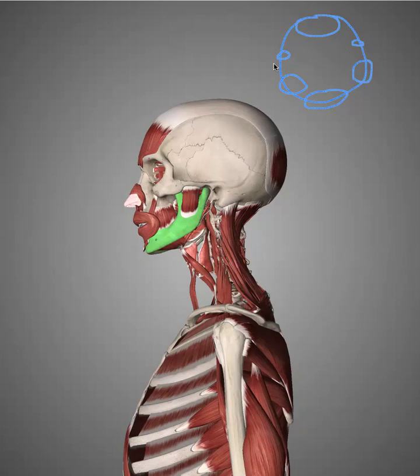The tubal tonsils, as we see, are here, where the Eustachian tube is located. The palatine tonsils are between the palatoglossal and palatopharyngeal arches. And then finally, lingual, located at the posterior base of the tongue.